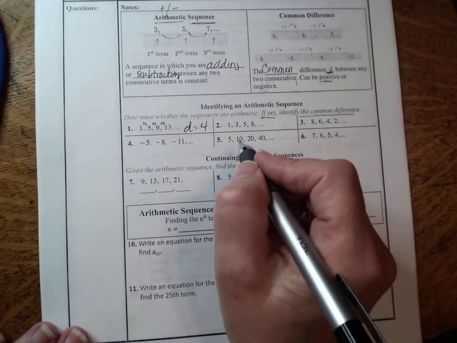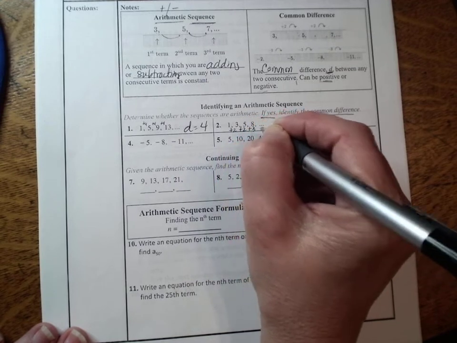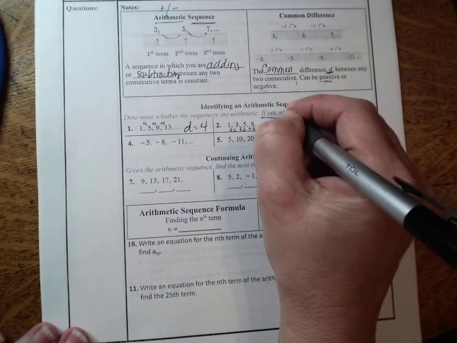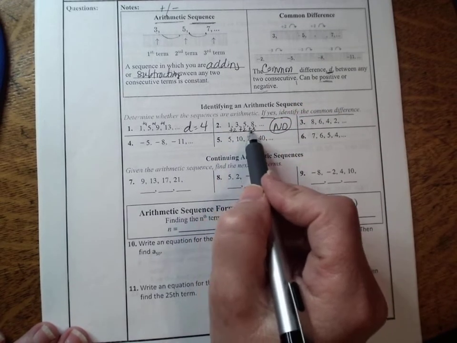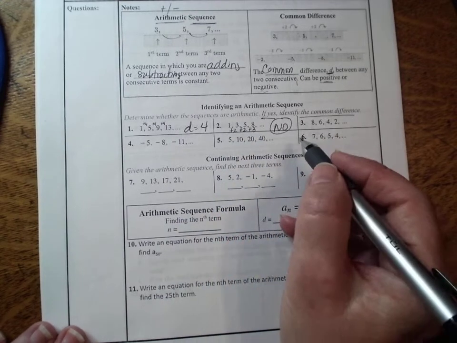Okay, so let's look at this one. This looks like it's adding 2, adding 3. Do not just stop at the first 2, because usually this is what happens. The last one, something's different. So this is not an arithmetic sequence. This is actually a different type of sequence, which we'll talk about hopefully later.